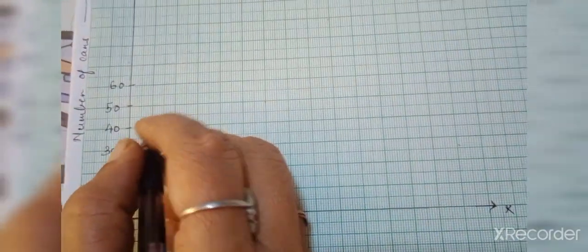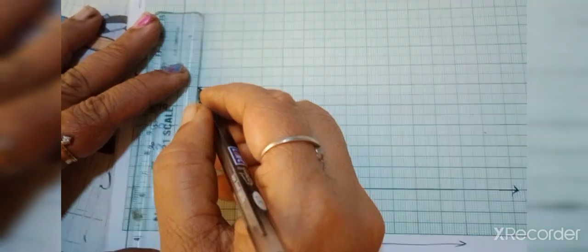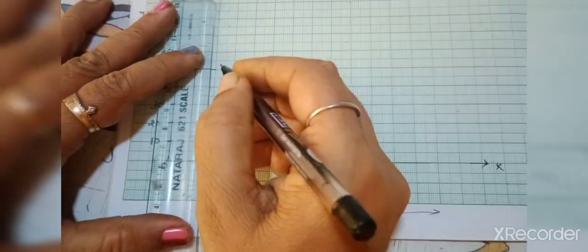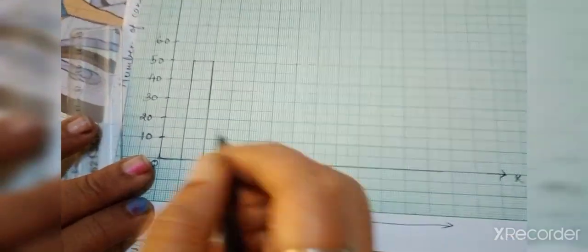So the width should be the same. So we will take a gap here. We'll start with 1 centimeter. That is, we'll just mark the line here at 50 to show that Raju has recycled 50 cans, and then draw a rectangular bar. Okay. Now the width should be the same, that is equal to this 1 square.